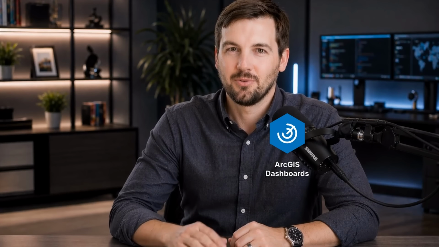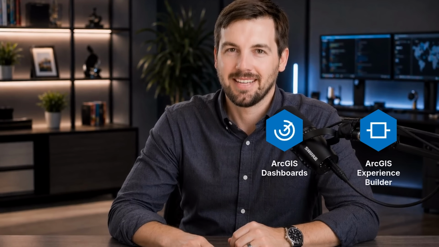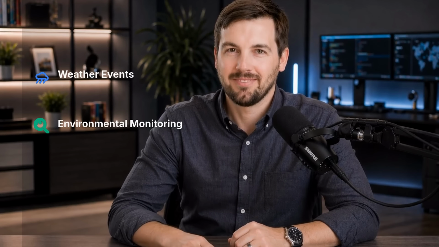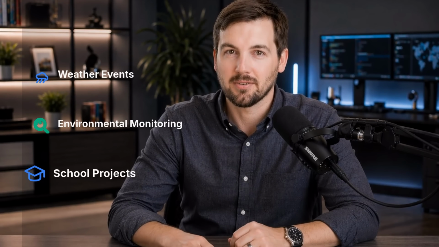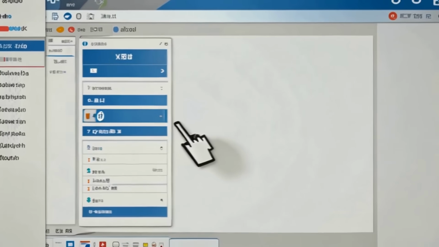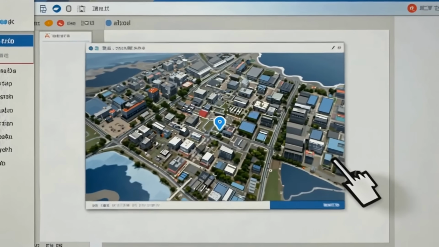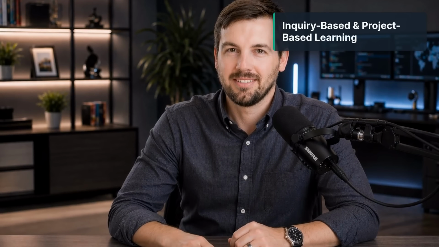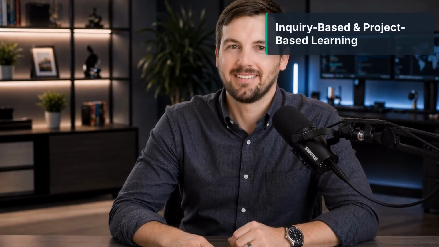The system also includes tools for dashboards, app creation, and public communication. Applications such as ArcGIS dashboards and ArcGIS Experience Builder allow students to create interactive web applications displaying maps, charts, statistics, and real-time information. Students can build public information dashboards about weather events, environmental monitoring, or local history projects. Experience Builder allows students to combine maps, 2D and 3D scenes, media, and widgets into custom applications with relatively little coding experience required.